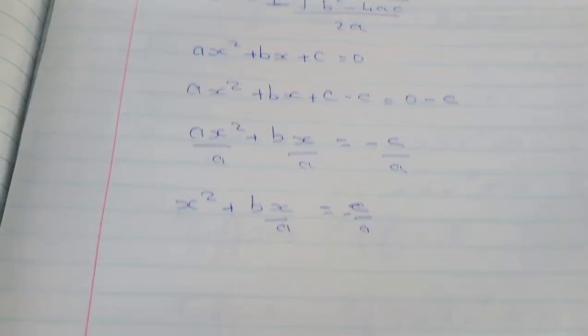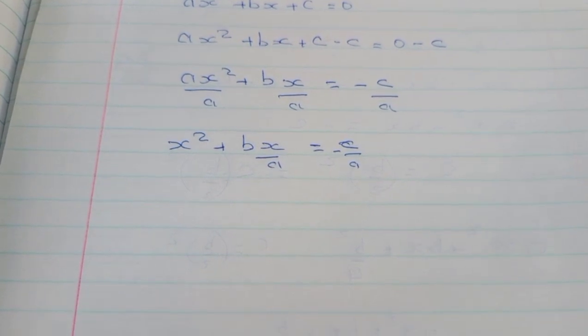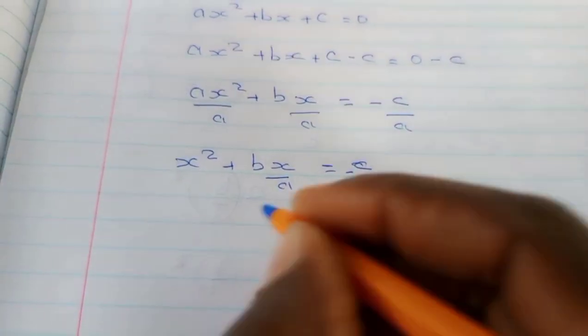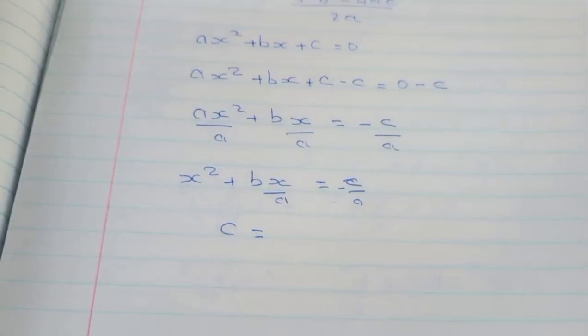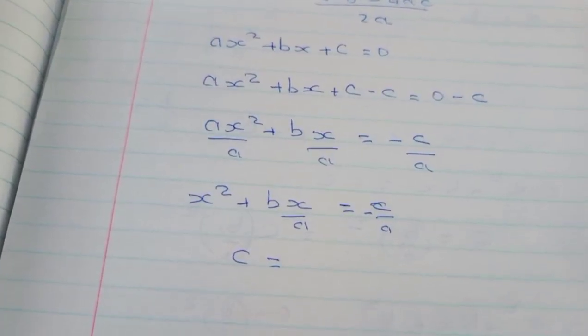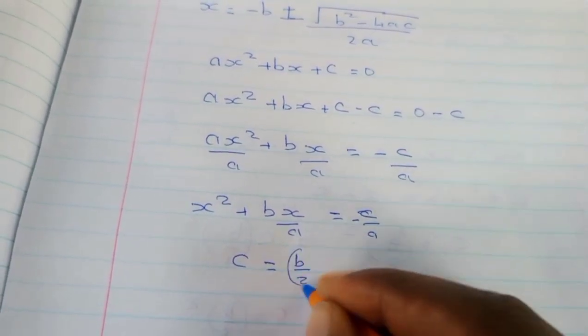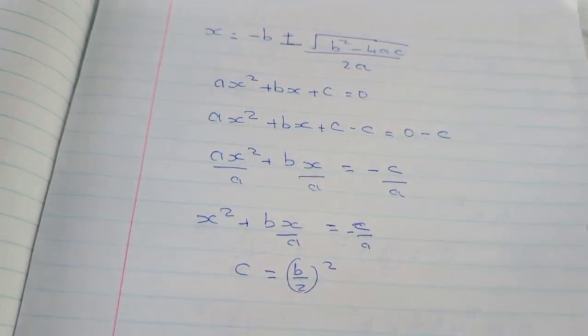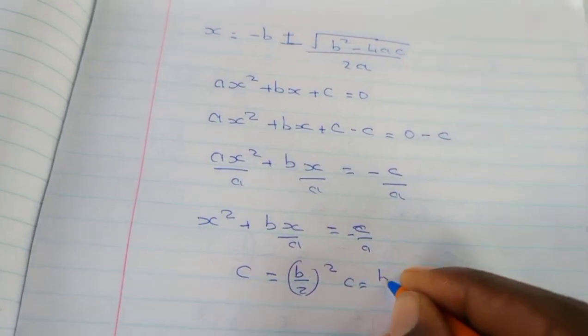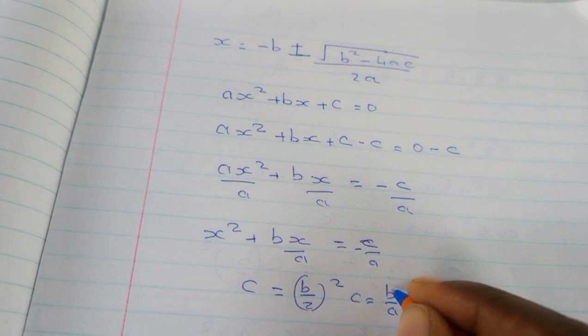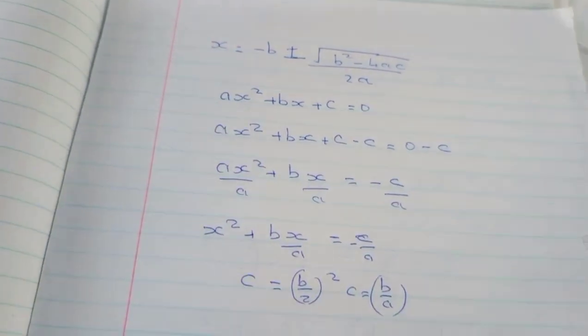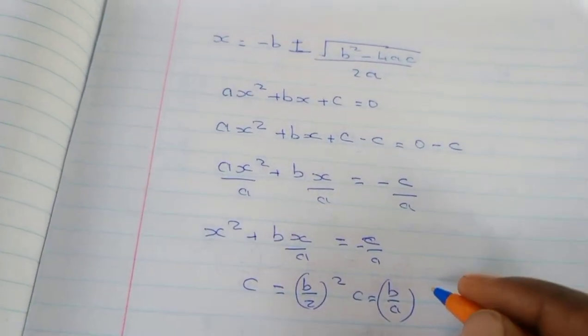In this case, we can now introduce c, because we want to make this a perfect square. C is always like that, and in our case we can see that our c here is b over a, the coefficient of x here, and we have to square.